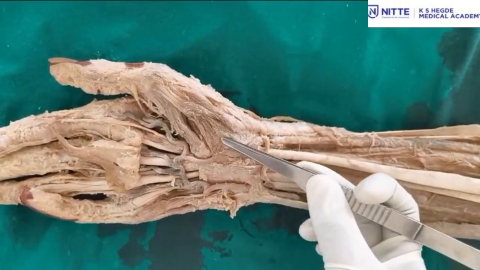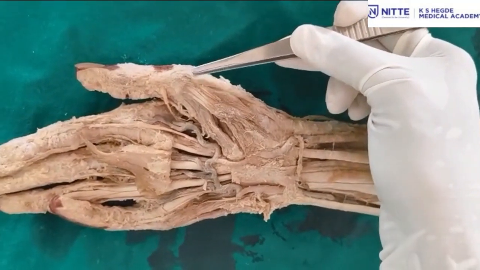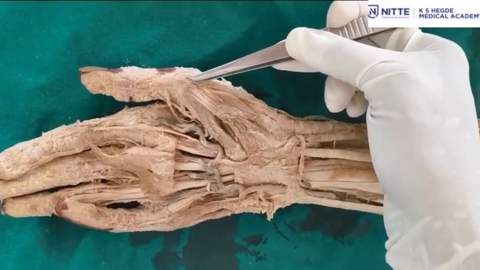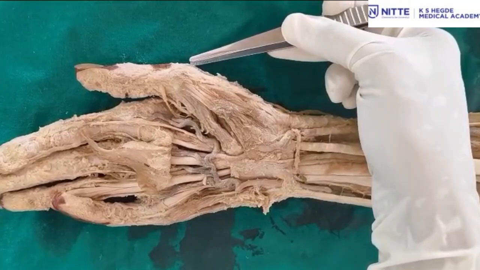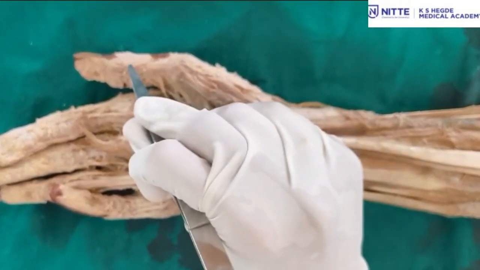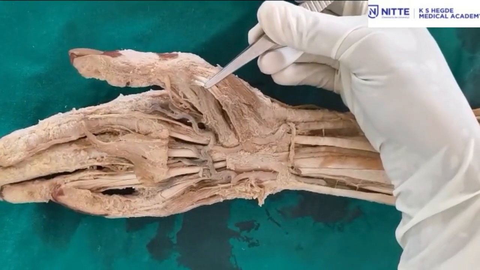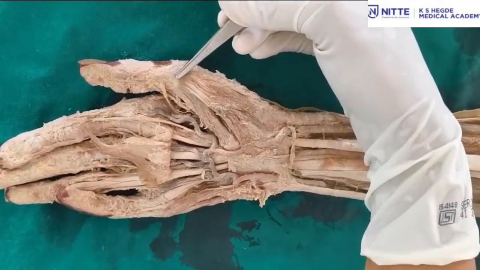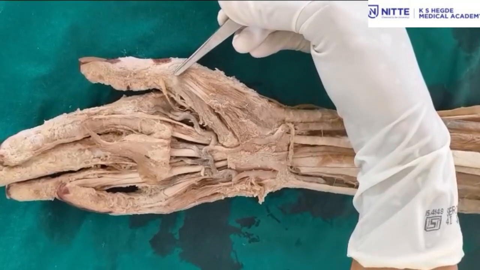The muscle is inserted into the radial side of the base of the proximal phalanx of the thumb and partly into the tendon of extensor pollicis longus. This is the proximal phalanx. So you can see the way the abductor pollicis brevis is going and getting inserted to the base of the proximal phalanx of the thumb.